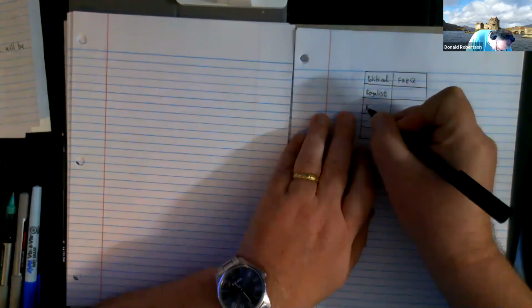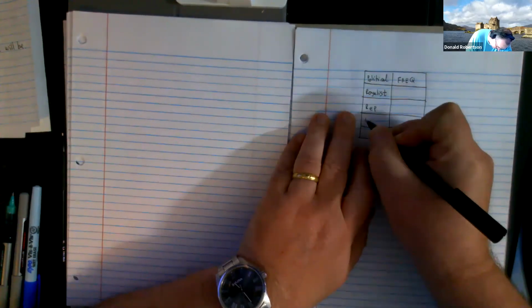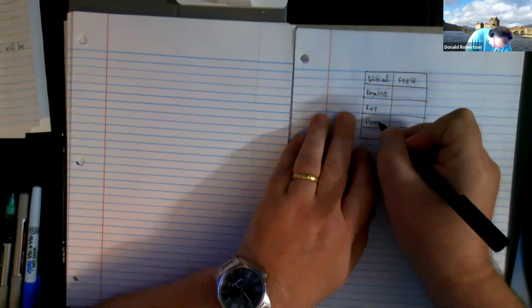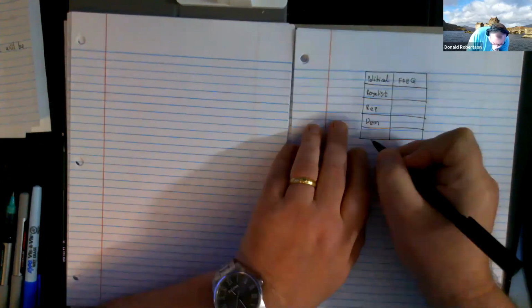We can have Republicans, we can have the Democrats, and I need one more. Give me Libertarian. Say that again. It's called Libertarian. They're Libertarian, not Republican.